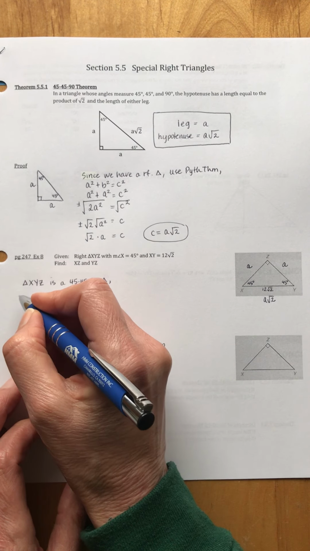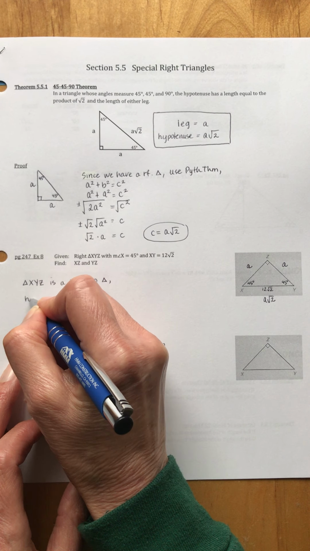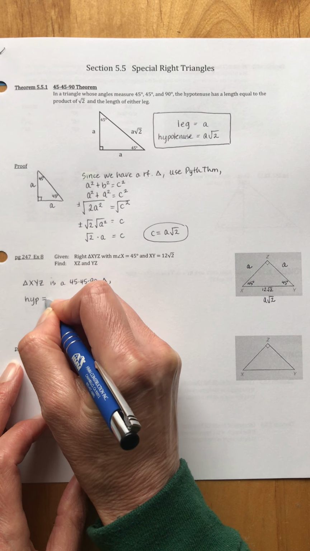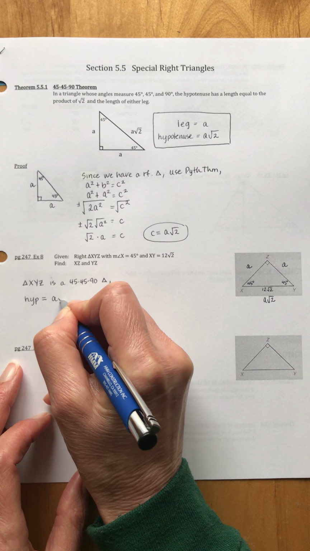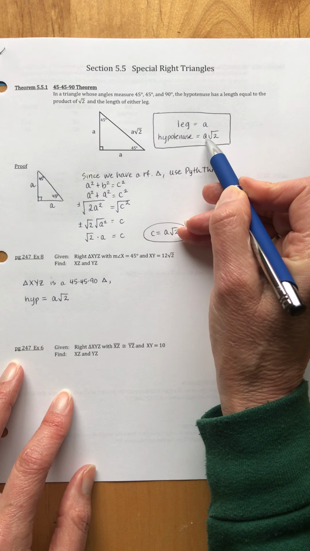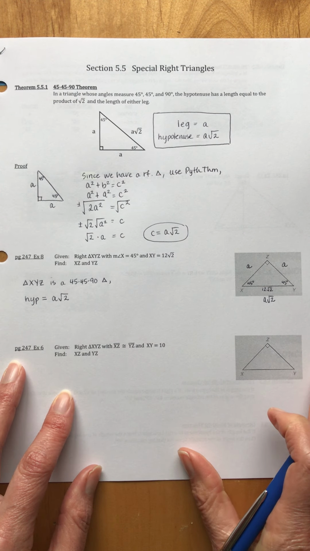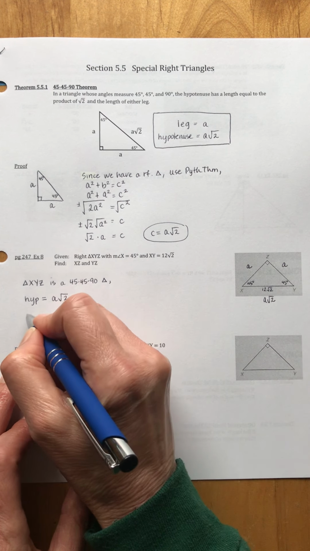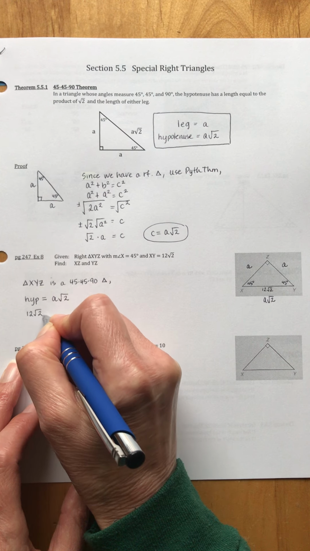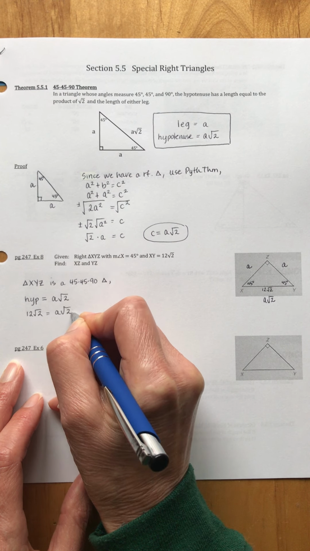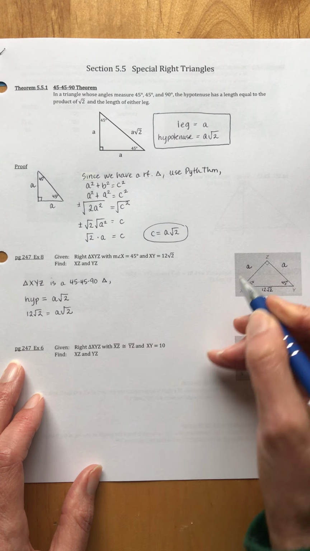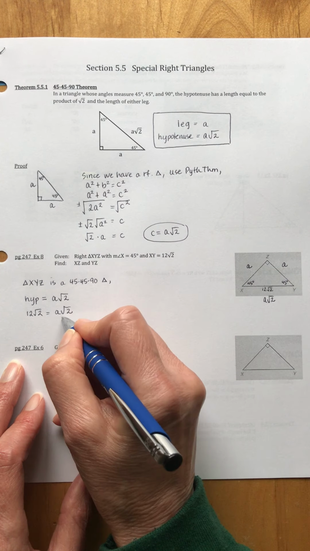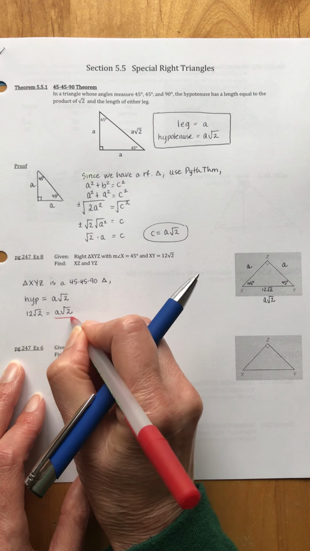But let's go ahead and write a formula. We know that the hypotenuse has to equal A square root 2. That we're getting from here. And then in our particular case, we know that it measures 12 square root of 2. So we're going to write 12 square root of 2 equals A square root of 2. We're trying to solve for A. That's what we want to know. What is A? So we're going to divide both sides by the square root of 2.